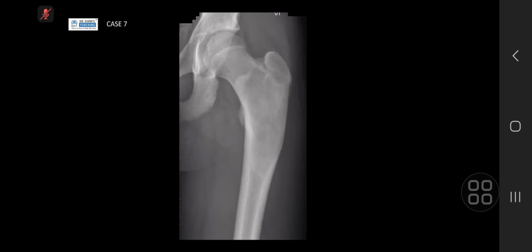Candidate 1, on the same theme. Okay, I see this is a radiograph of the femur. I see there is a wide expansion of the intertrochanteric region and the proximal shaft of the femur.